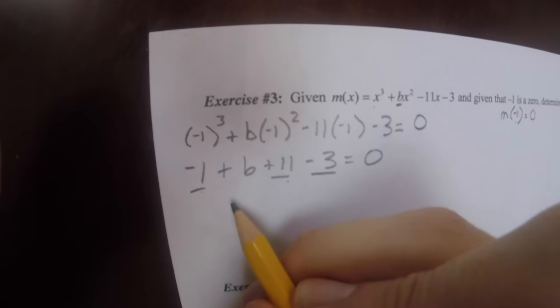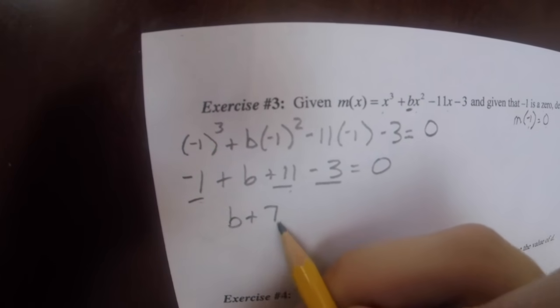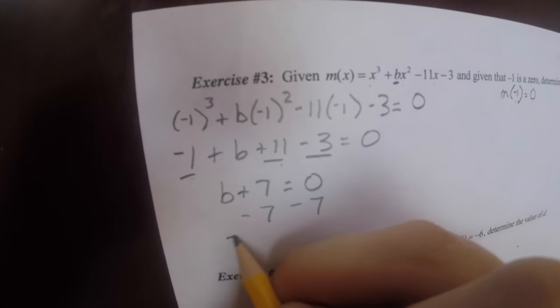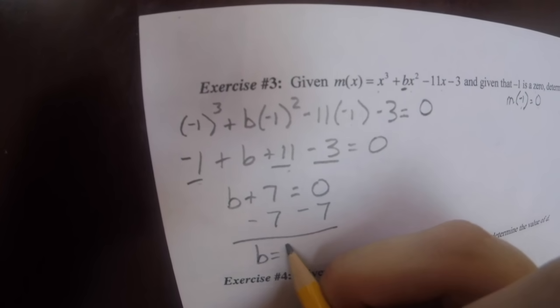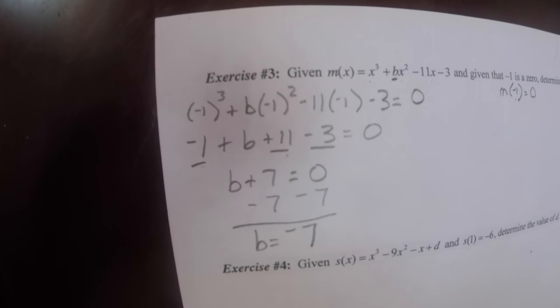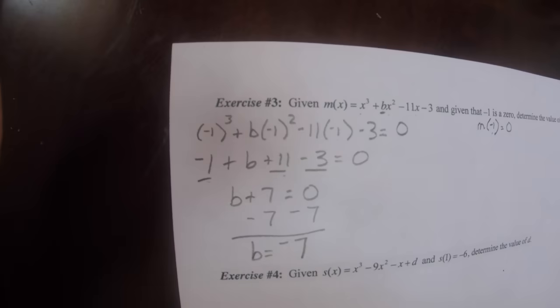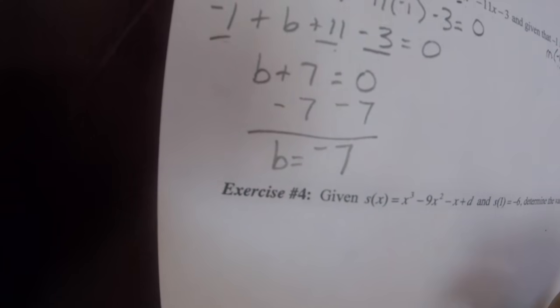So I think I'm just left with b plus 7 equals 0, which means b equals -7. Am I done? Well, yeah, I'm done. It says find the value of b. Here's b. It's -7. Donezo.